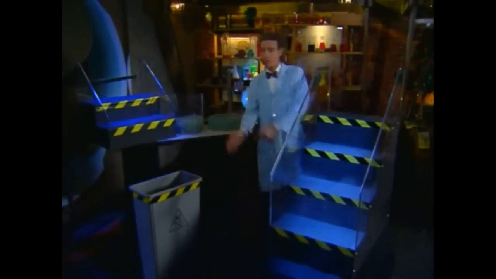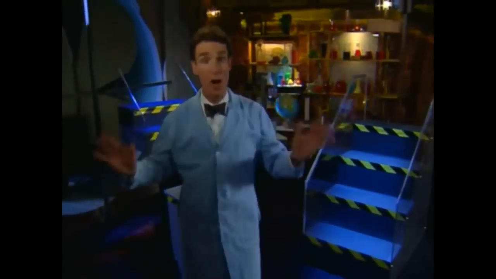It flows. It flows. Just like water. We can move through fluids, like when we swim in a pool or walk through air. We can't move through a solid.